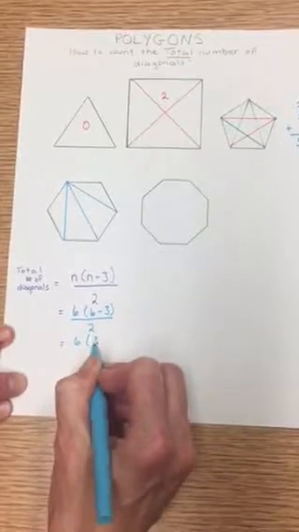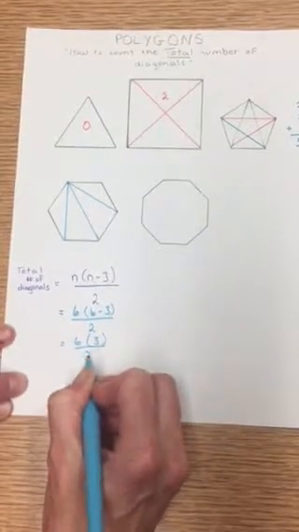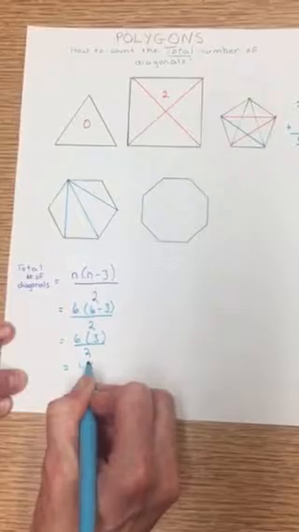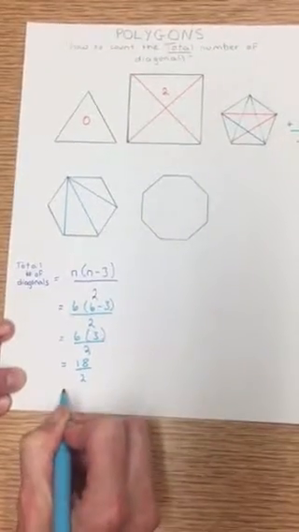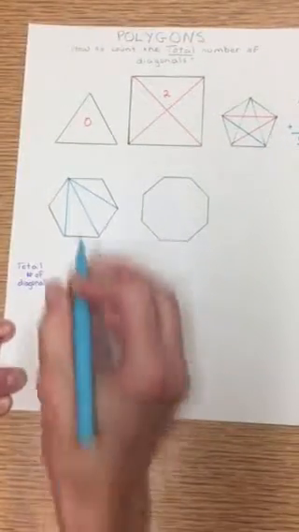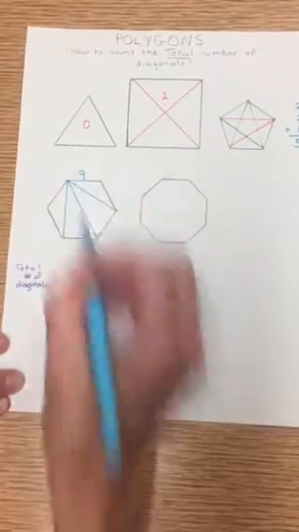6 minus 3 is 3. 6 times 3 is 18. And now I'm ready to divide by 2. So there are actually 9 diagonals in my hexagon.